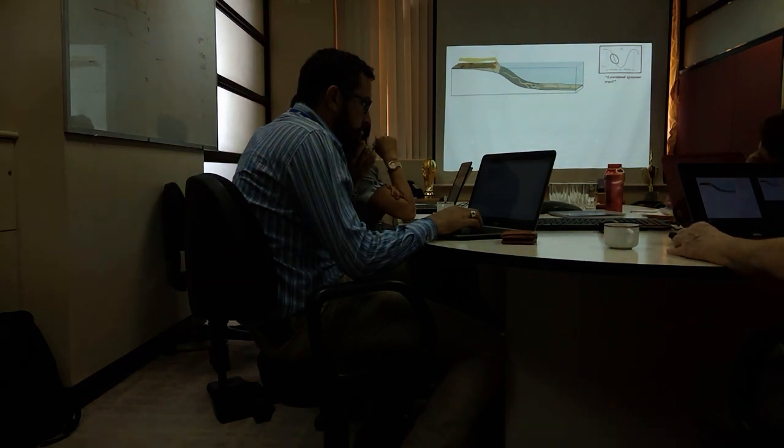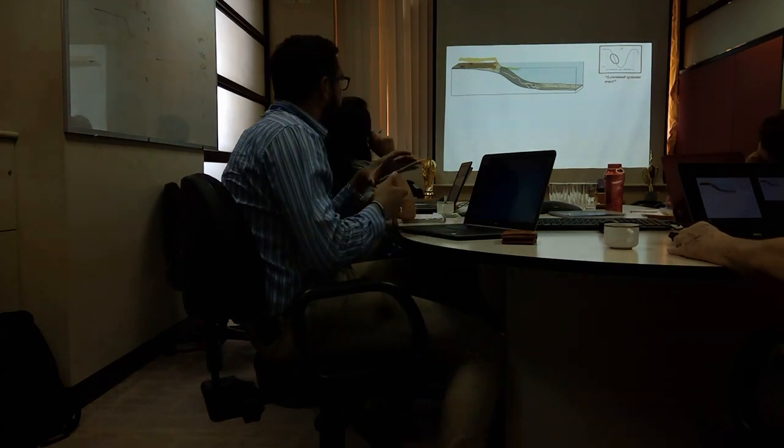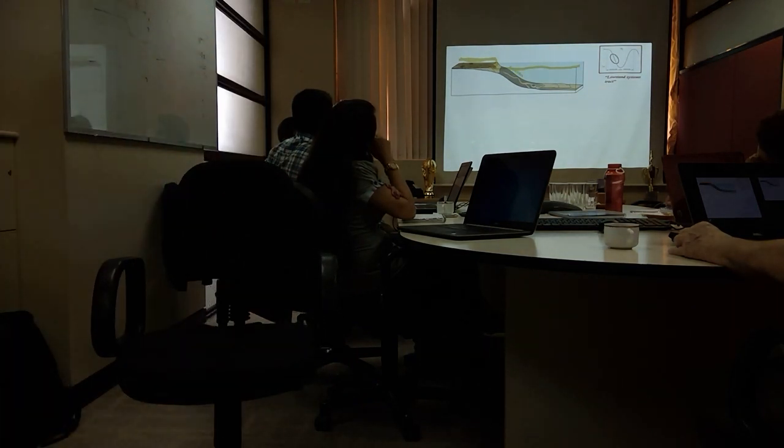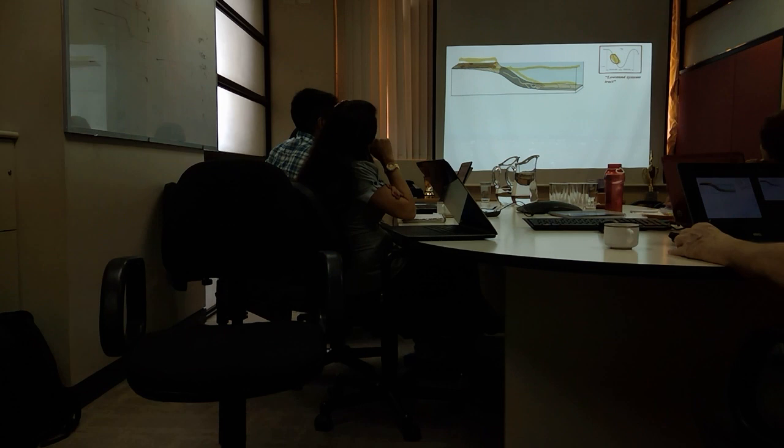Our shelf edge is right about in here. This is the sea surface, and here is the sea floor. That would be the case, say, in this part of our sea level curve, where we're eroding.